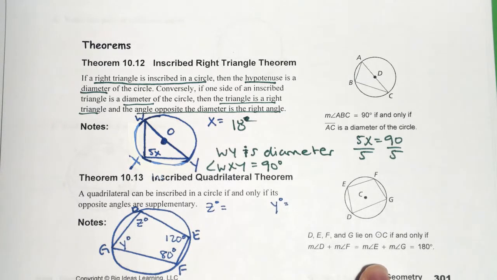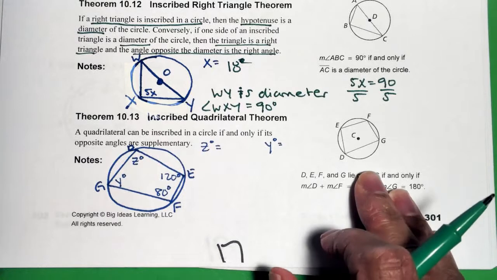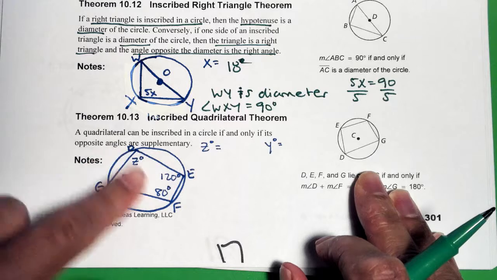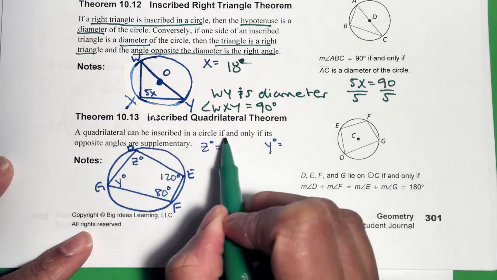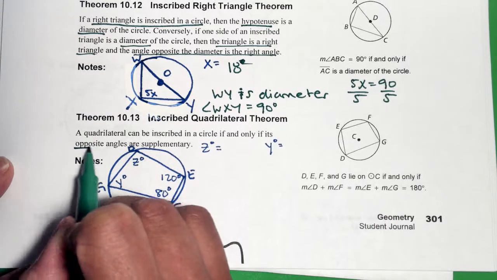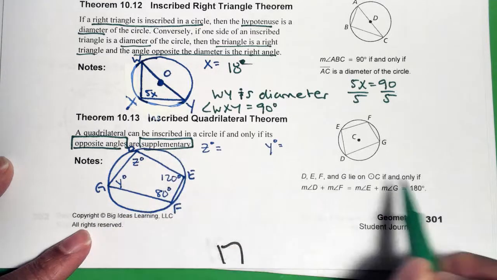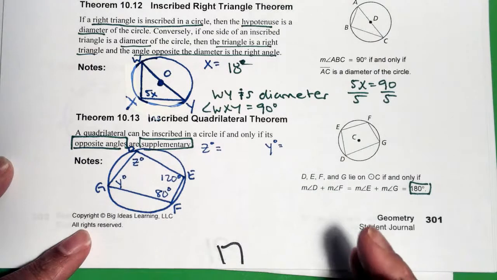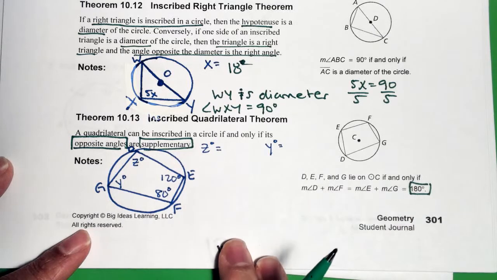So now we're going to do the same thing with 10.13, the Inscribed Quadrilateral theorem. This one's a little different because we talked about how same sides should add up to 180. This one's different. The opposite angles are going to add to 180. So a quadrilateral can be inscribed in a circle if and only if its opposite angles are supplementary. So the key words here are opposite angles are supplementary. And remember, supplementary means they add up to 180. Not like the other ones where same side we're going to add to 180. So this one I said is a little different.